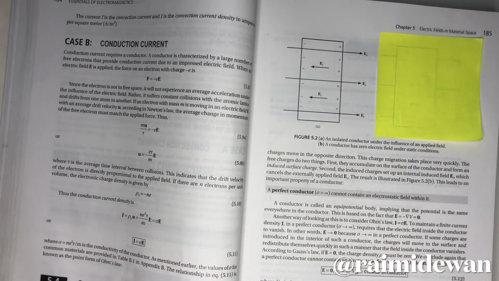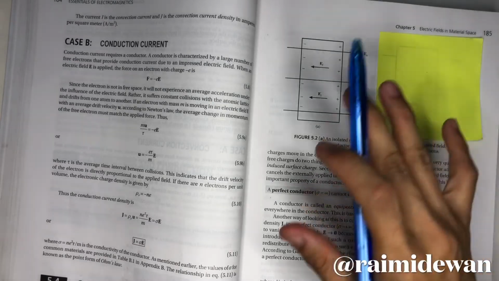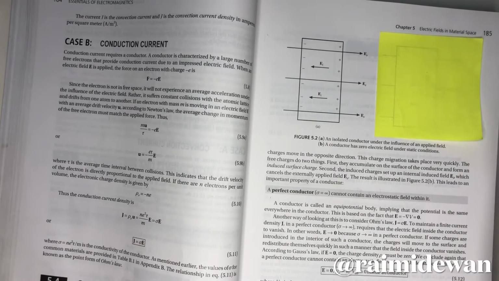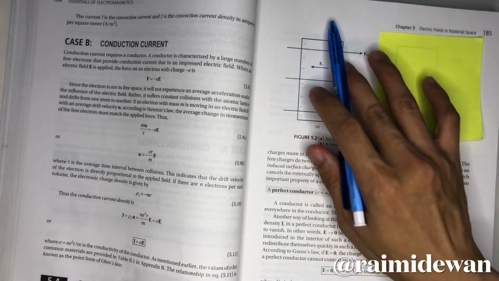So initially, a conductor should have an abundance of charge that is free to move. So we consider an isolated conductor, such as shown in this figure.